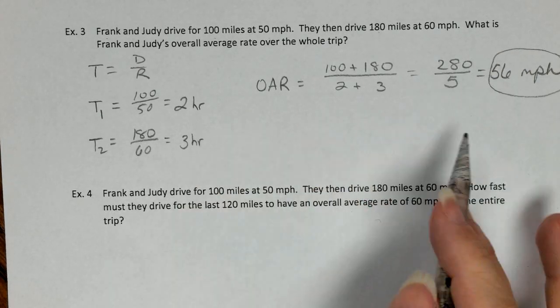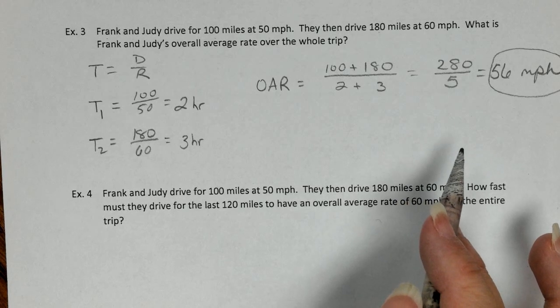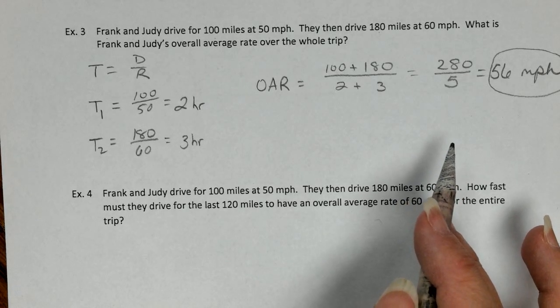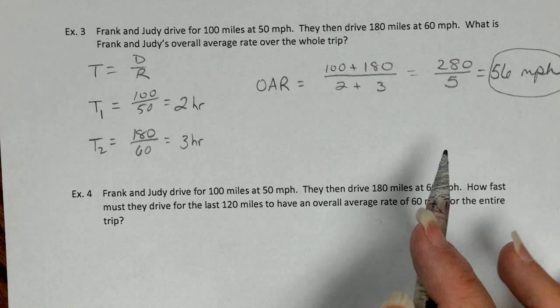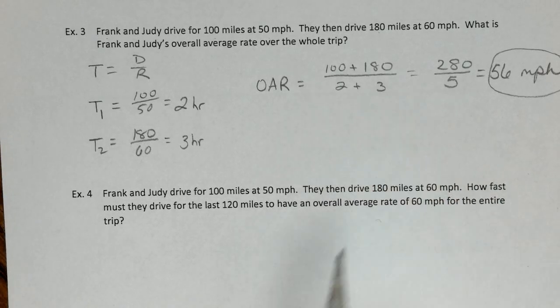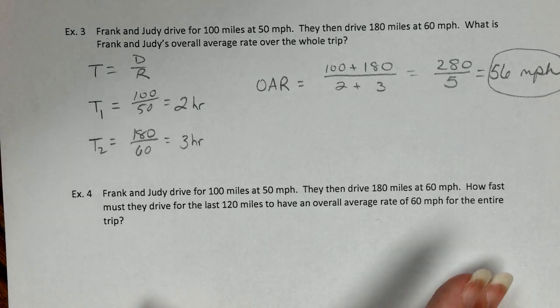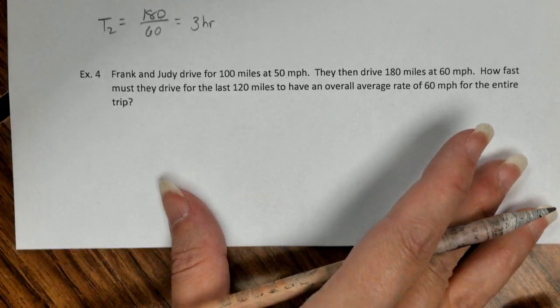And I've written more here than you would need to write on your papers, just so that when you're looking back at how we did it, you wouldn't be asking where the 280 come from. There it is. Okay, so you can write less work for these than I did in the notes. That's how it usually is.